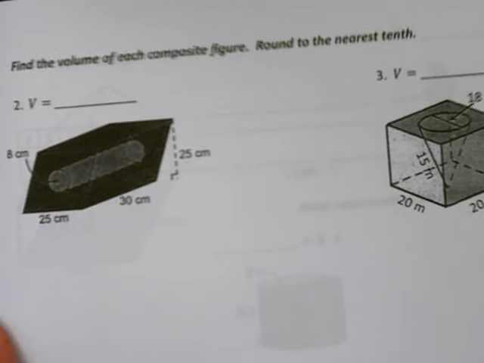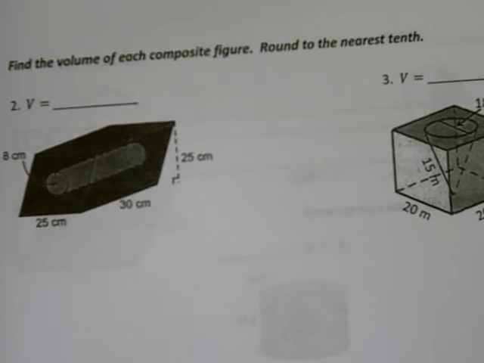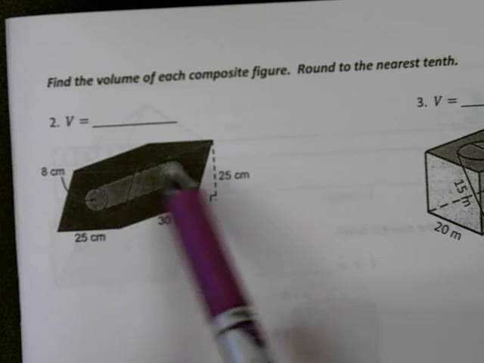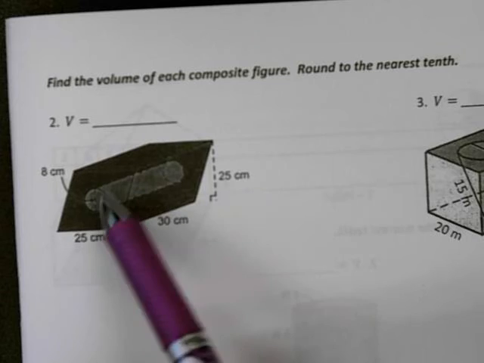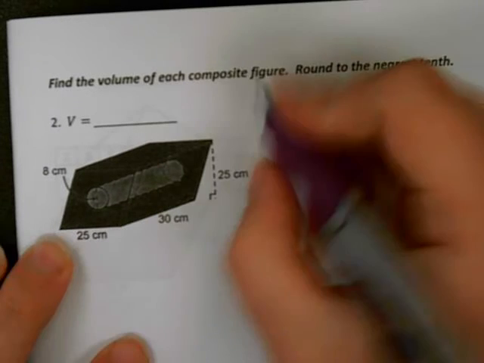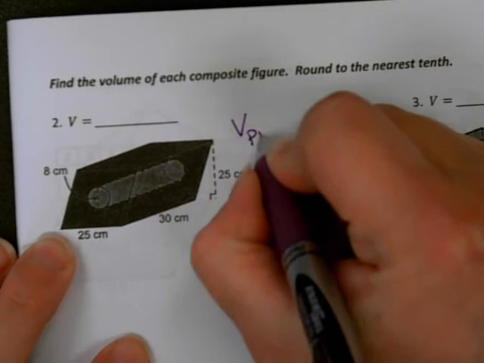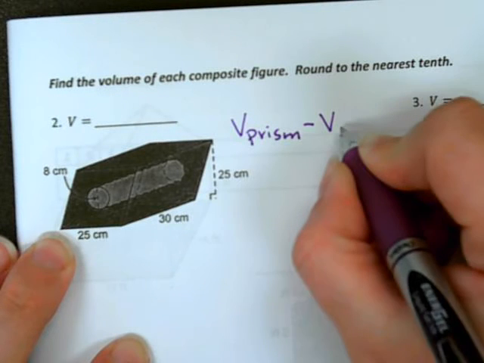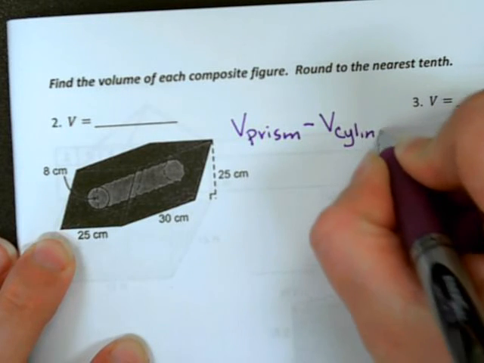Let's take a look at another one. So that one, we took two figures and we had to add their volumes together. This one, although it is a little hard to see, this is a prism and it's got a hole drilled through it. So this lighter gray area is actually empty. So we're going to have to find the volume of the prism, and we're going to have to subtract the volume of that cylinder that's inside.